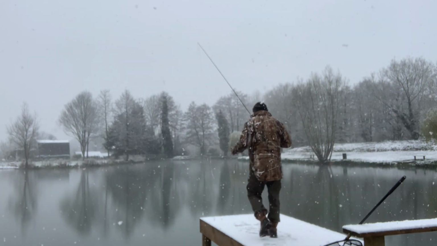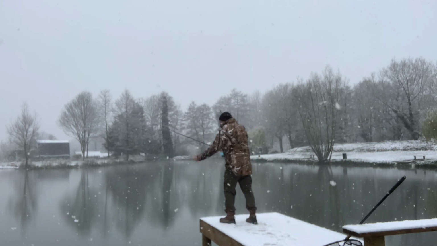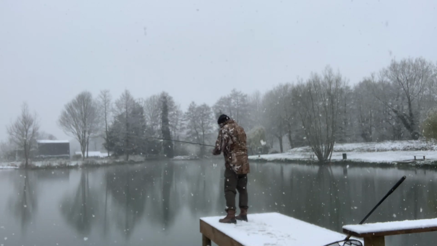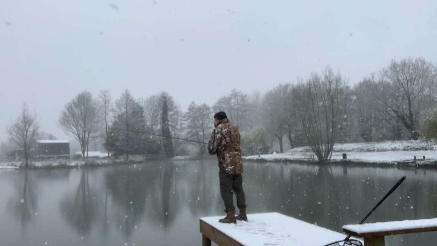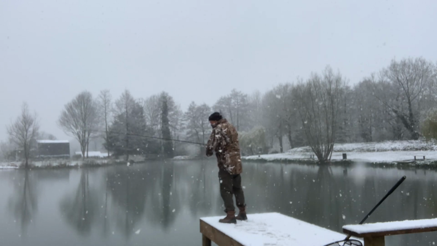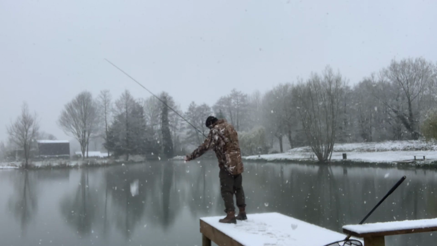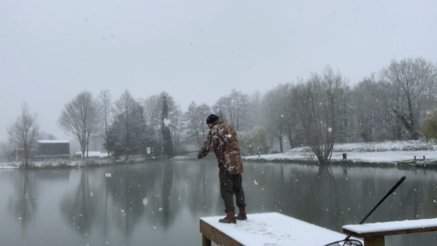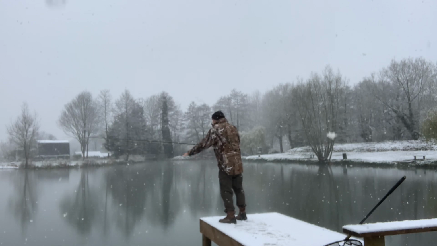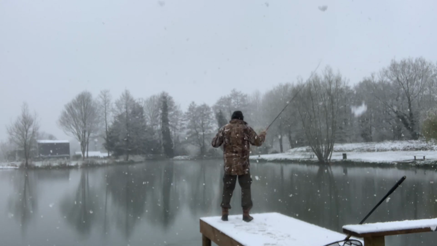They are stocking it a little bit later on, apparently. But I sometimes wonder when stockfish go in, they're probably a little discombobulated and probably don't really feel like eating, because they've been hoiked out of a tank and then chucked into a strange environment.